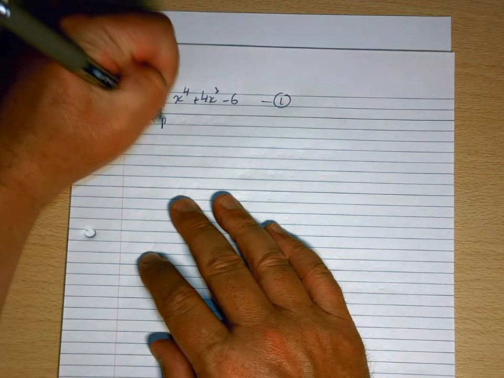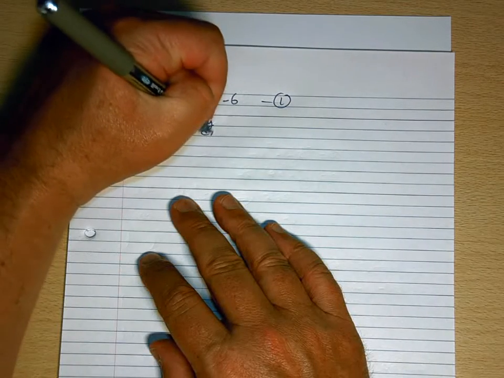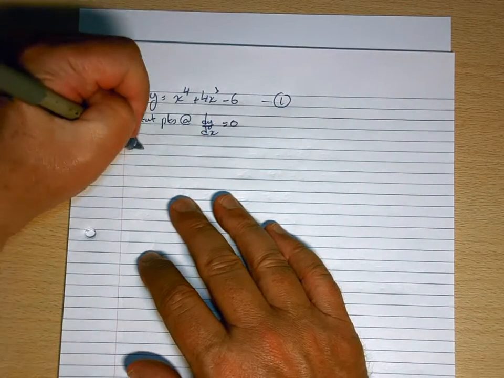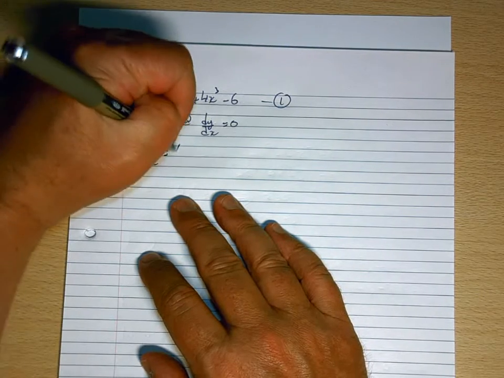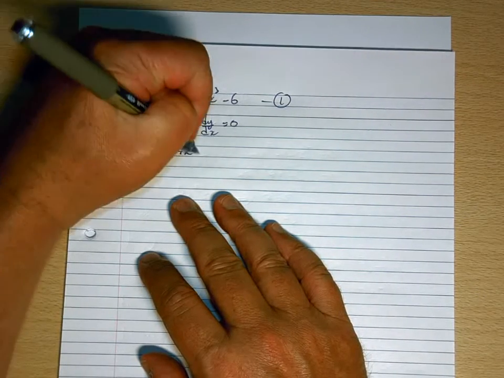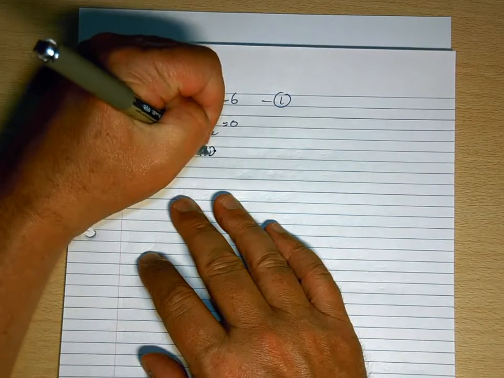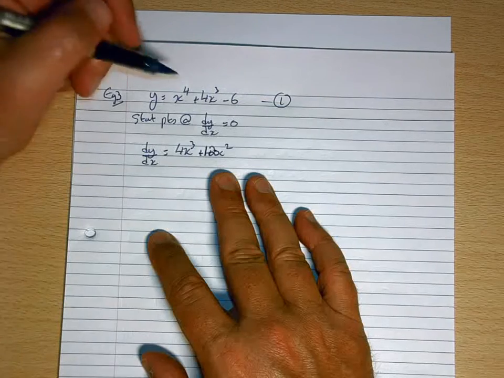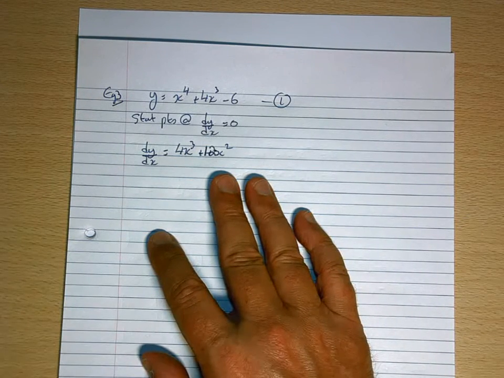So stat points occur at dy/dx equals 0, when the gradient is flat. So dy/dx will be 4x cubed plus 12x squared, and then the minus 6 has gone.